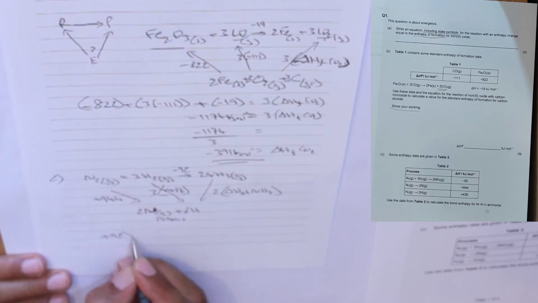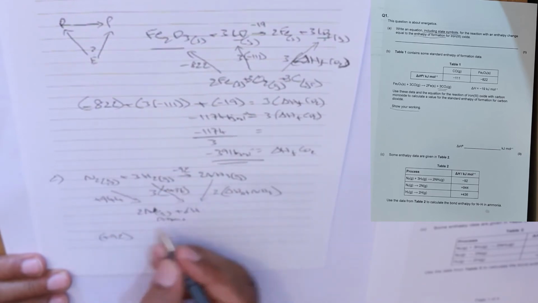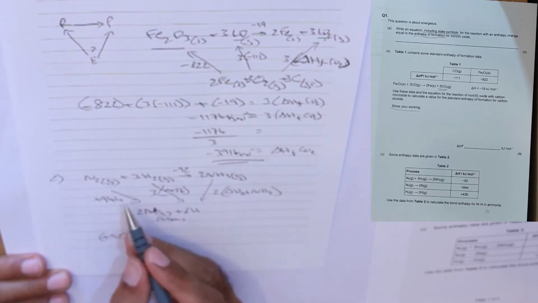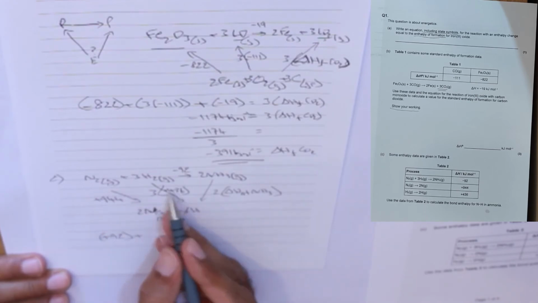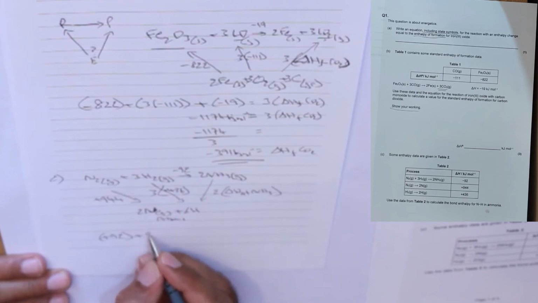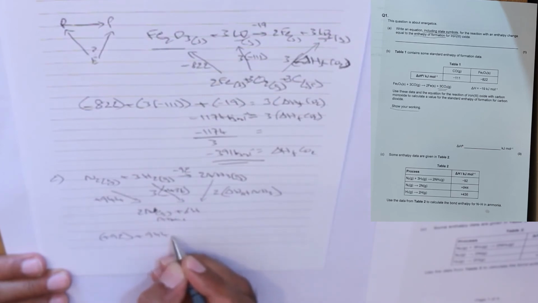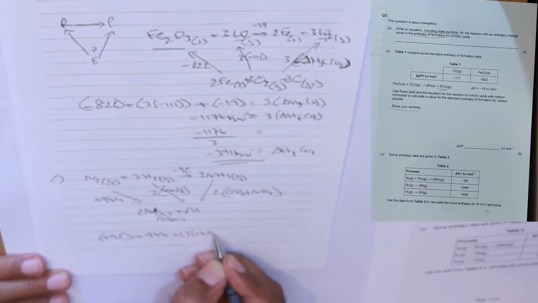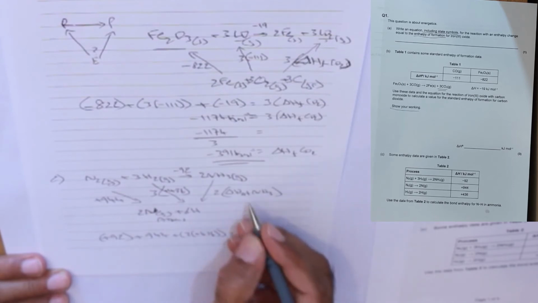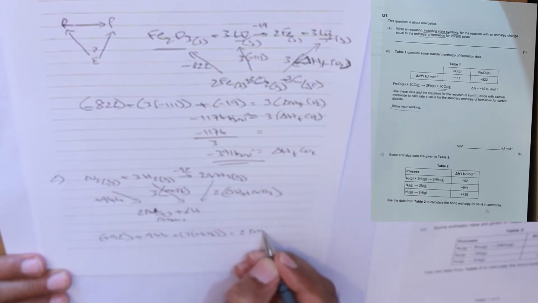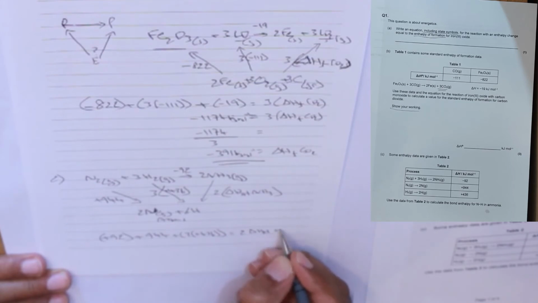Okay, and of course remember I'm adding all of these values up. So I'm going to say plus, and am I going with the arrows? Yeah, I'm going with the arrows, so I don't need to do anything with these signs. What I have to do is just add them together. So 944 plus, and then remember 3 times plus 436 equals, and remember this will be 2 enthalpy of atomization of ammonia.